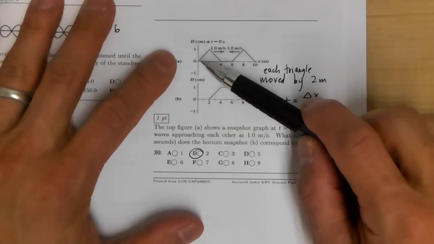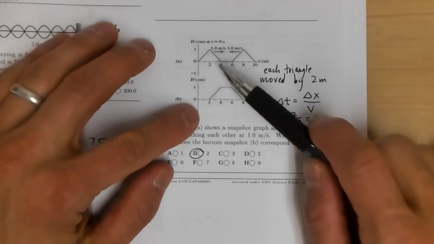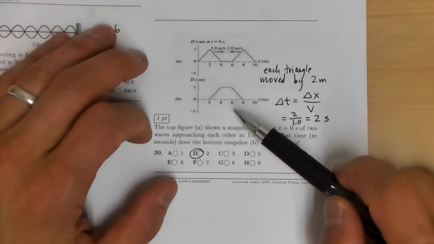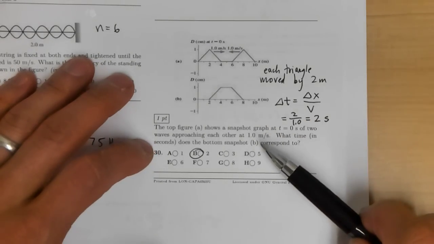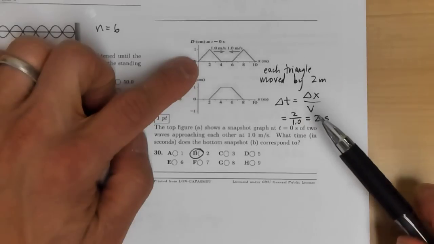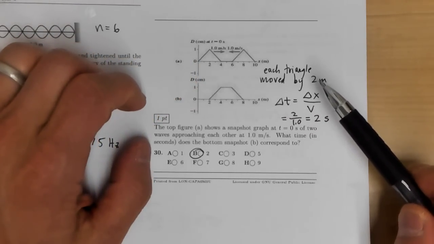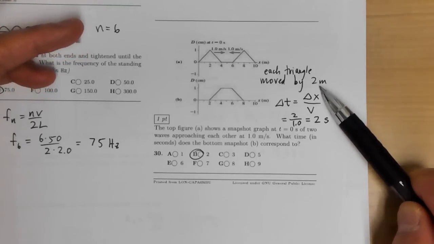And now the next problem, we have these two waves moving at 1 meter per second. These triangles just move over. So this is at t equals 0. We want to know what it looks like at t equals 1 second. So each triangle moves by a distance. Okay, so they each move by 2 meters.